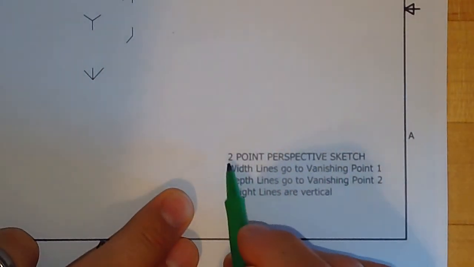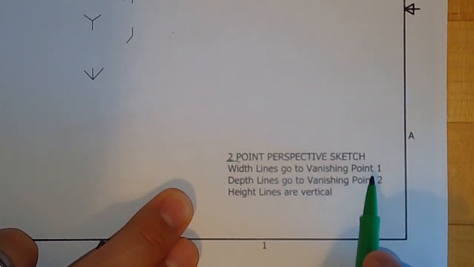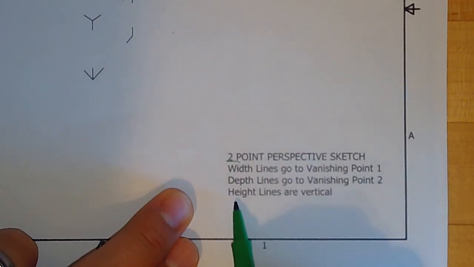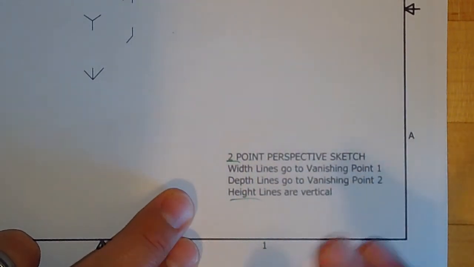So, for 2-point, width lines go to vanishing point 1, depth lines go to vanishing point 2, height lines are vertical. So this is the same. Height lines, vertical, still the same thing. It's our width lines that have changed to go to vanishing point 1. So they're not horizontal anymore. I actually think this is going to be easier for you.